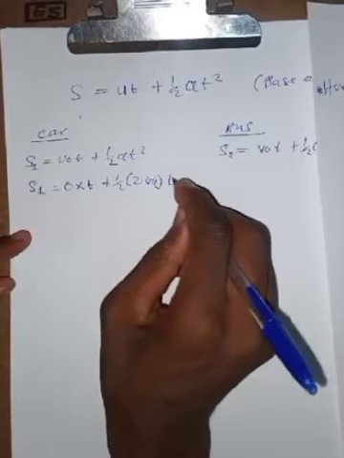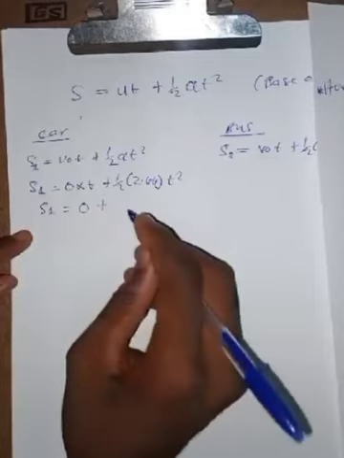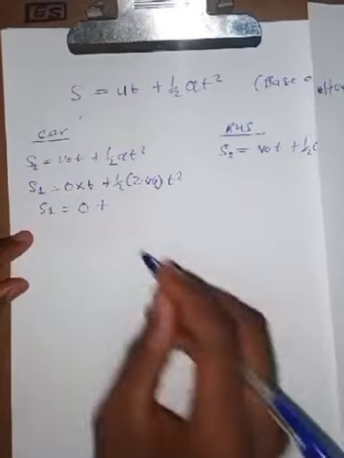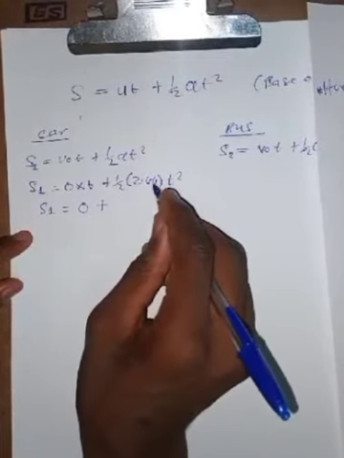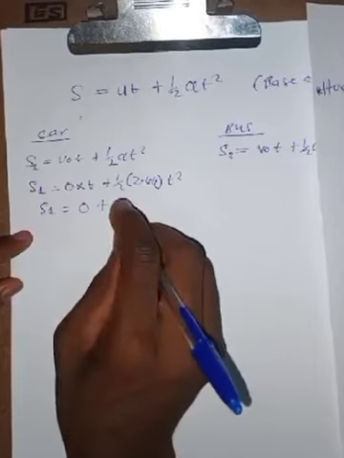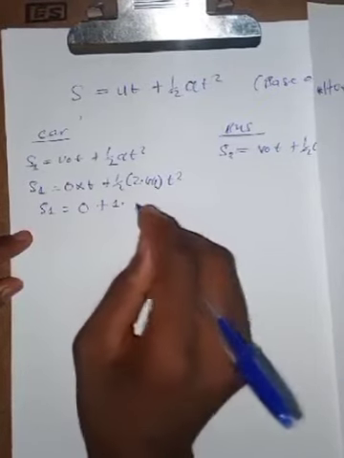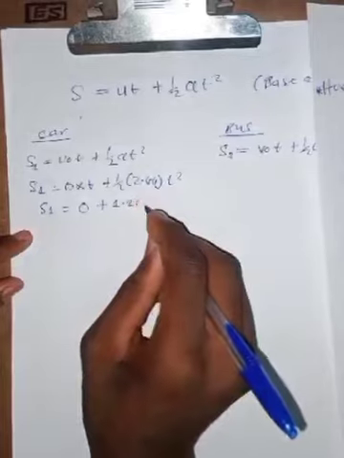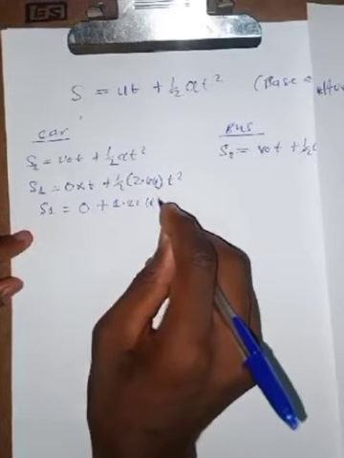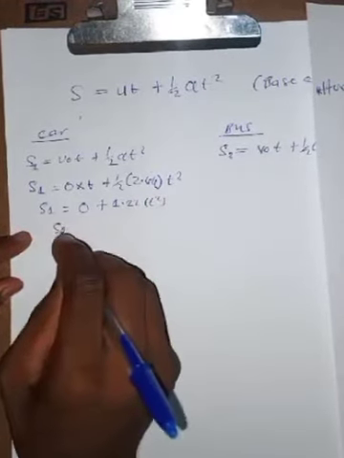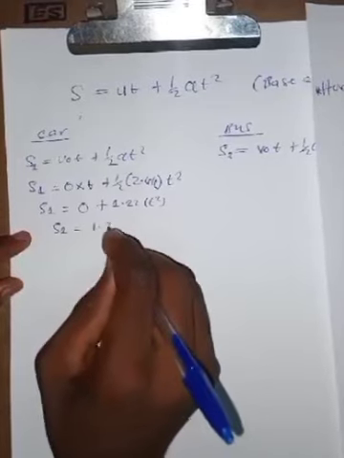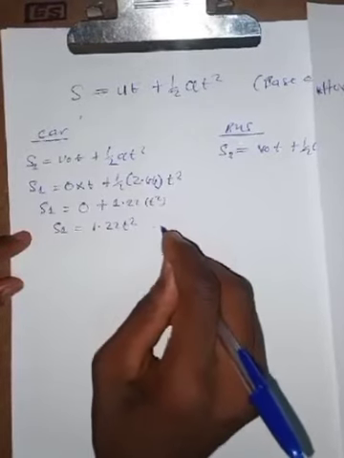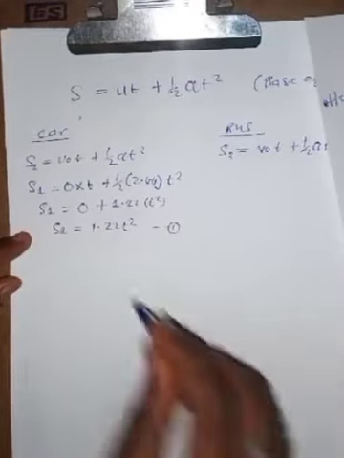We have 0 plus 2.44 over 2, which is 1.22, times time squared. So S1 equals 1.22 t squared, equation 1.